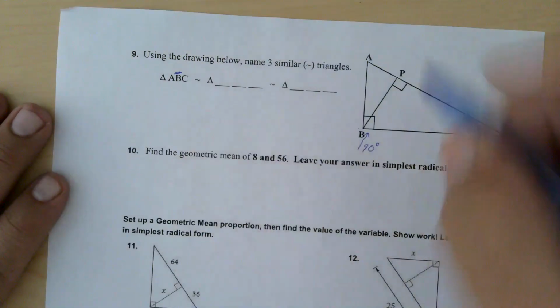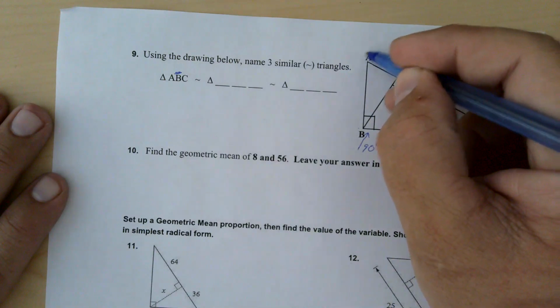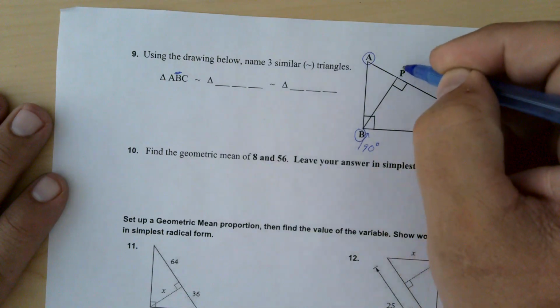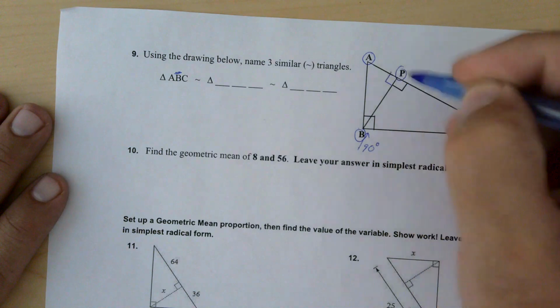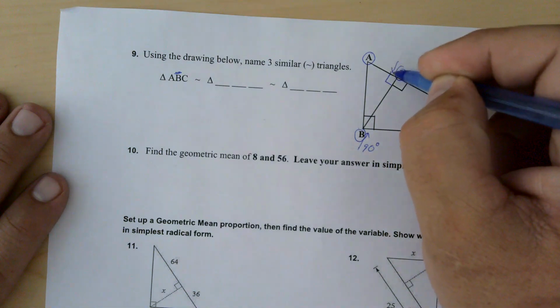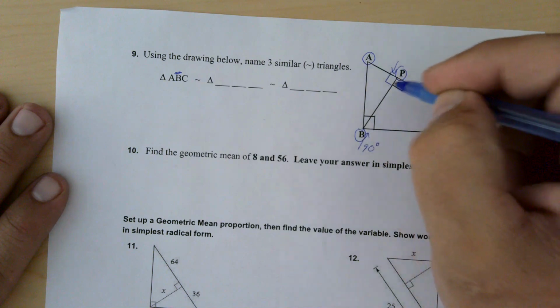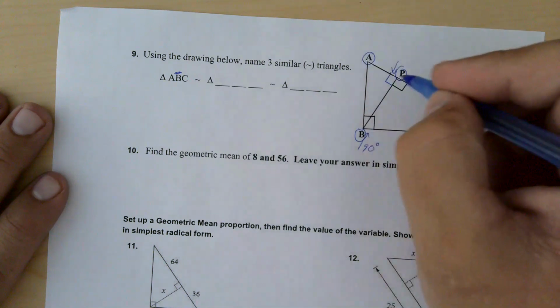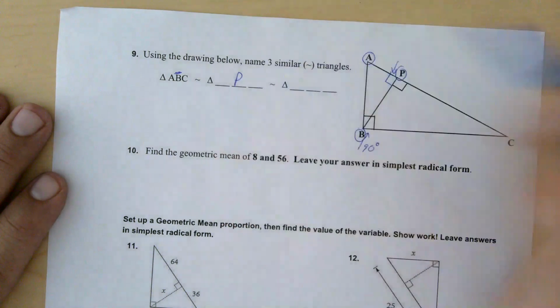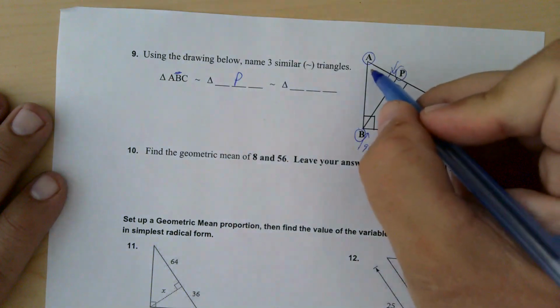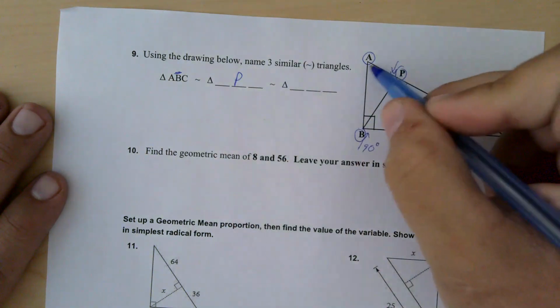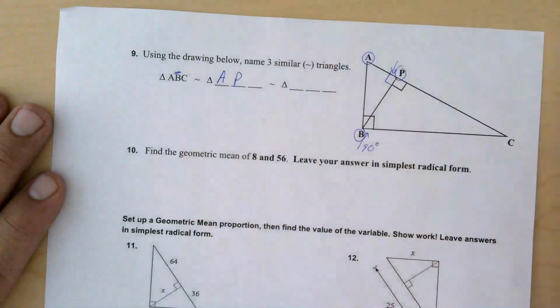So let's do the small. So the small is A, B, P, and P is my 90-degree angle. Okay, I need you to know for this small triangle right here, P is my 90 degree. I'm going to put P in the middle. Okay, and I need you to know the big and the small, they share angle A.